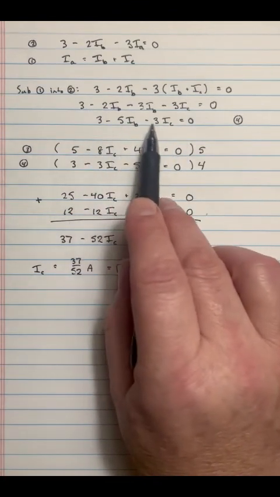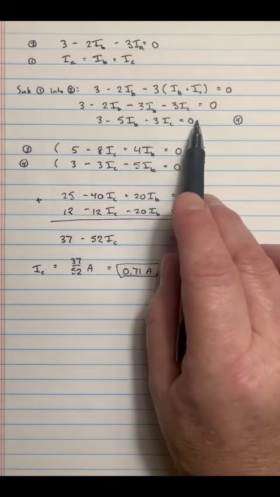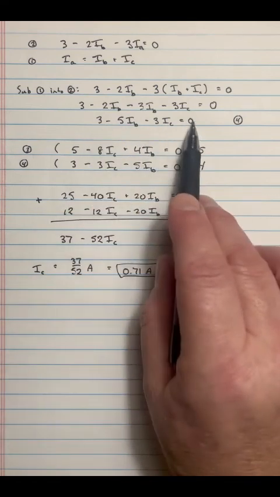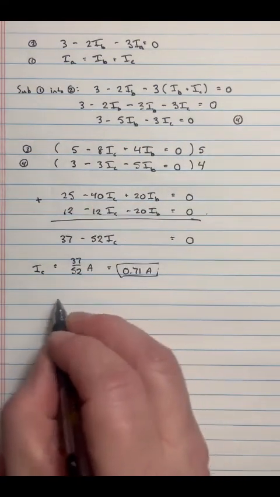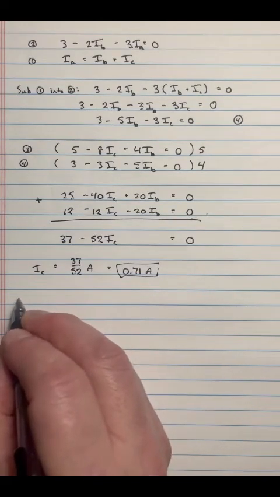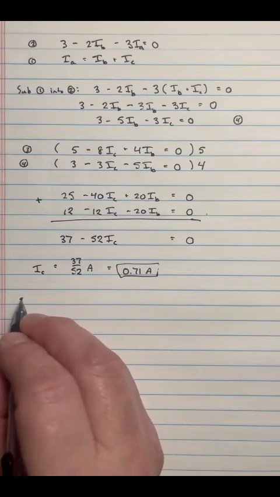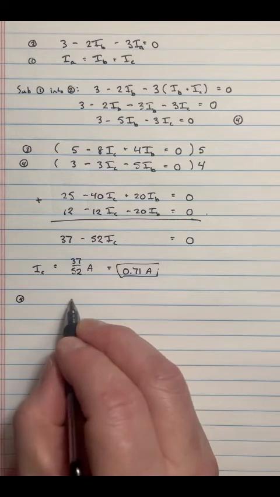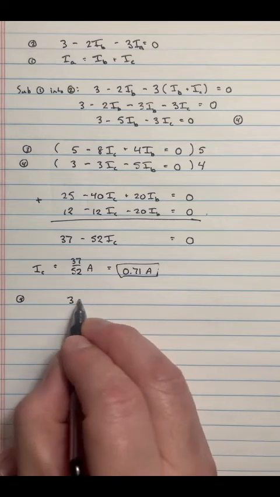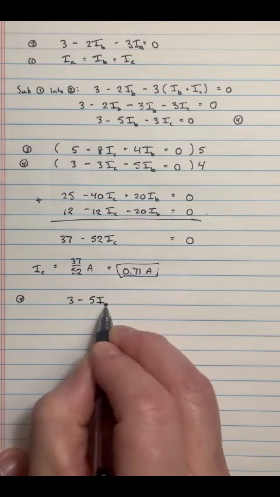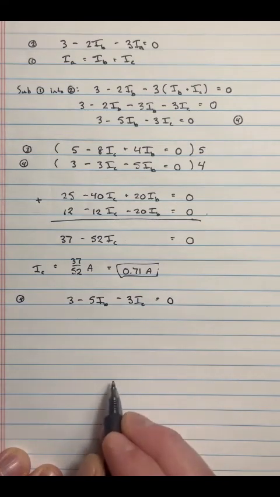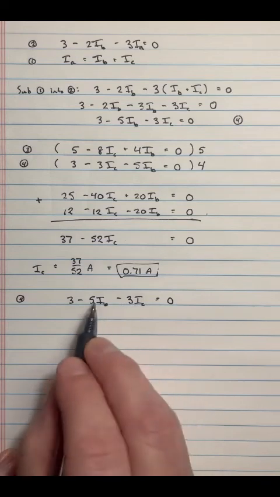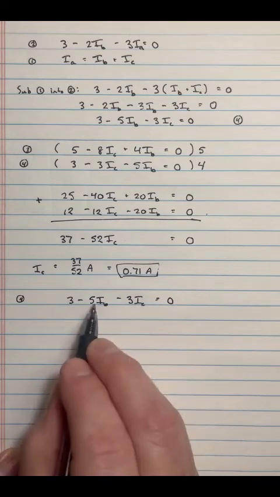3 minus 5IB minus 3IC, excuse me, equals 0. Let's take a look at this one here. Let's put that to work. All right, so let's rewrite it. So go back to equation 4, and I have 3 minus 5IB minus 3IC equals 0. All right, let's plug in the numbers and solve for IB.